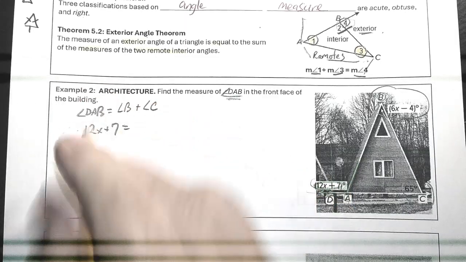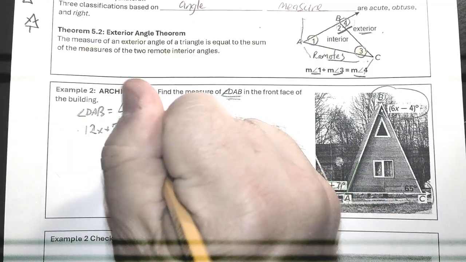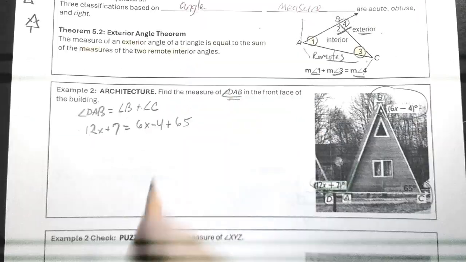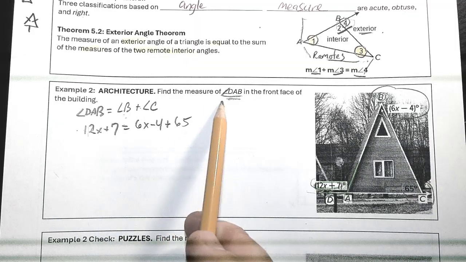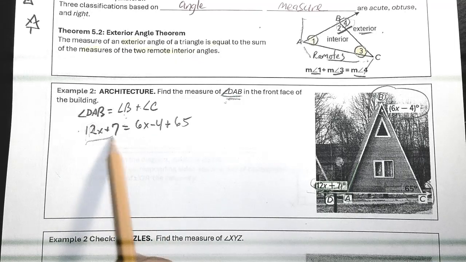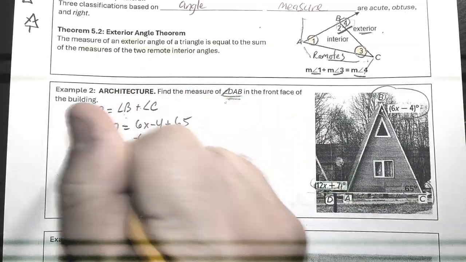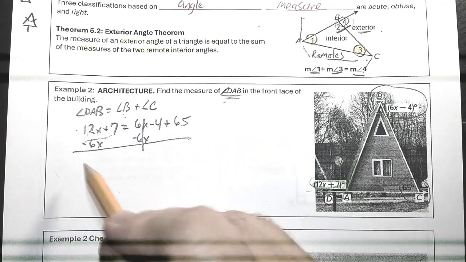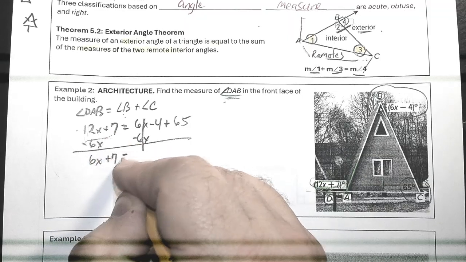All right, so DAB, we just substituted, equals angle B. Angle B is 6x minus 4 plus angle C, which is 65. So now we're going to combine our like terms and solve for x, and then we're going to plug x into this, which is the equation for angle DAB, because that's what they're asking for. So 6 is smaller than 12, so I'm going to subtract 6x from both sides. These guys are going to cancel out. 12x minus 6x is 6x. Plus 7 comes down. The equals comes down.